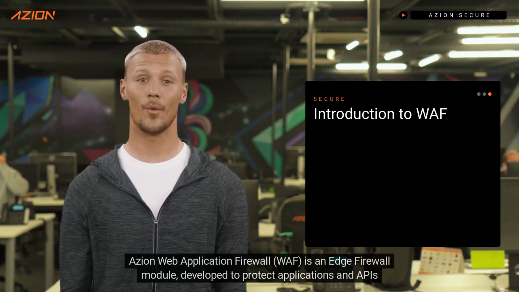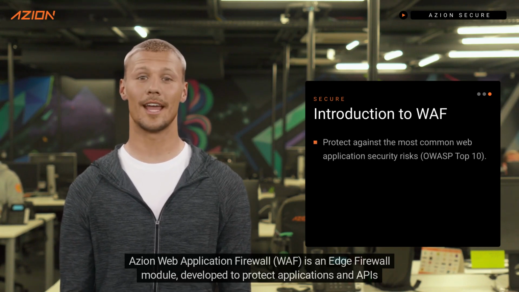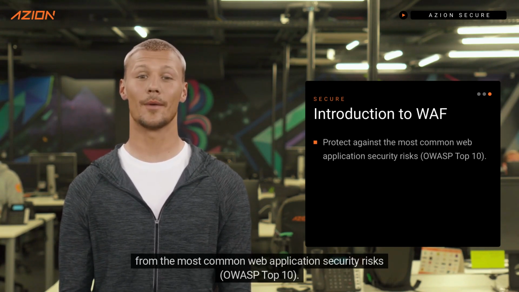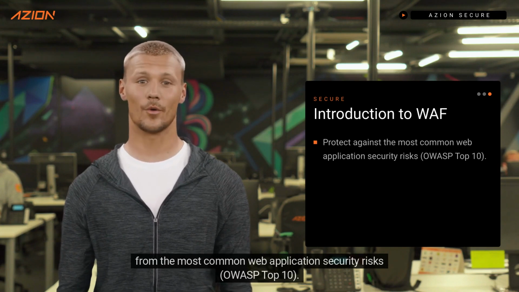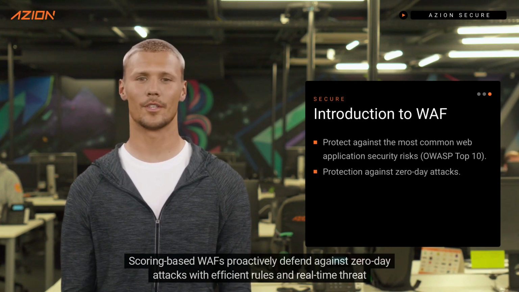Hi. Azion Web Application Firewall (WAF) is an edge firewall module developed to protect applications and APIs from the most common web application security risks, the OWASP Top 10. Scoring-based WAFs proactively defend against zero-day attacks with efficient rules and real-time threat intelligence.